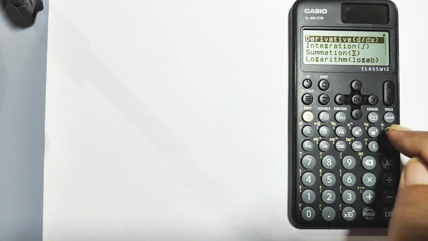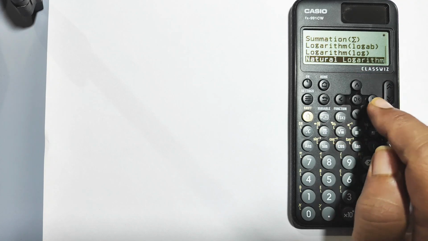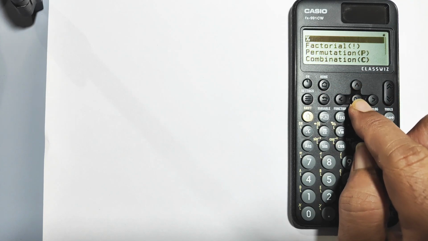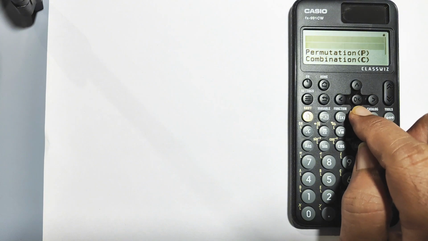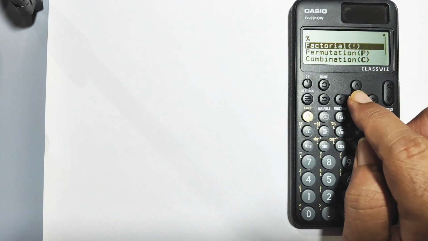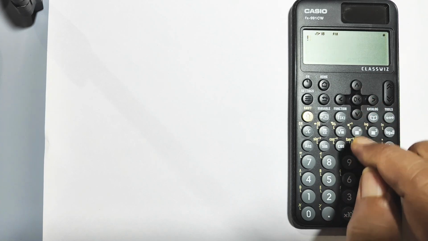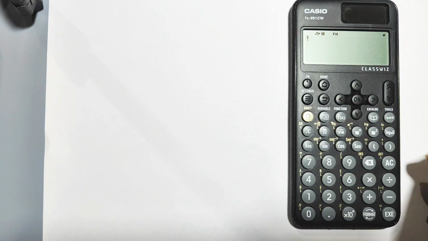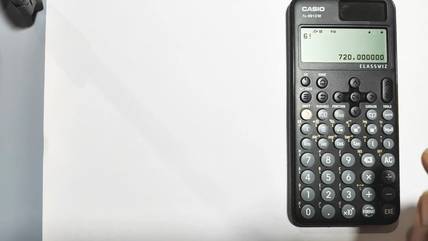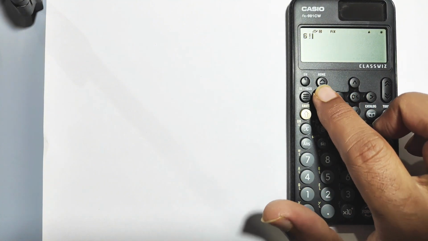Now in catalog, you have 6 functions. We have seen already 6 functions. And probability. In probability, you have factorial, percentage, permutation, like that. So when it comes to factorial, you enter into factorial, go to left button and enter 6, execute. 6 factorial is 720. So you can find the factorial using the factorial button.